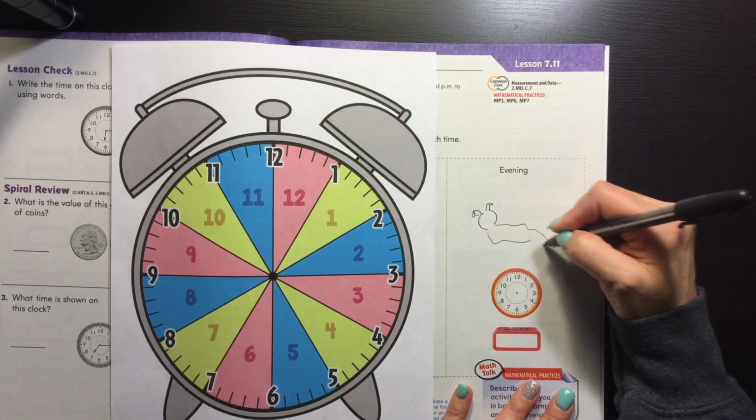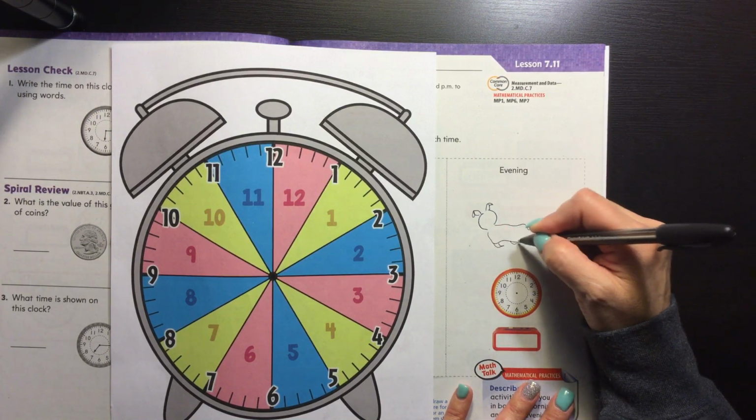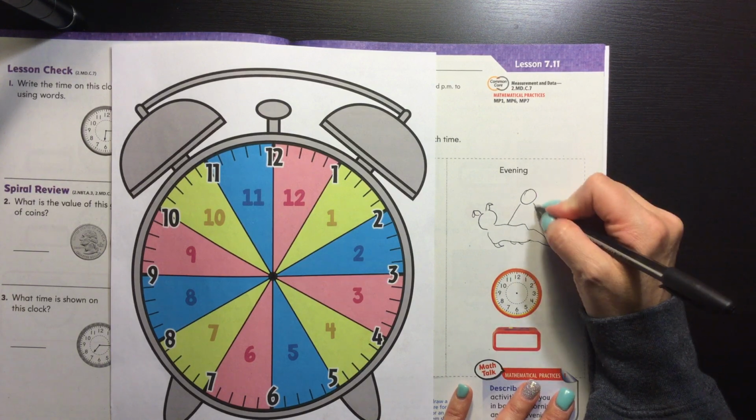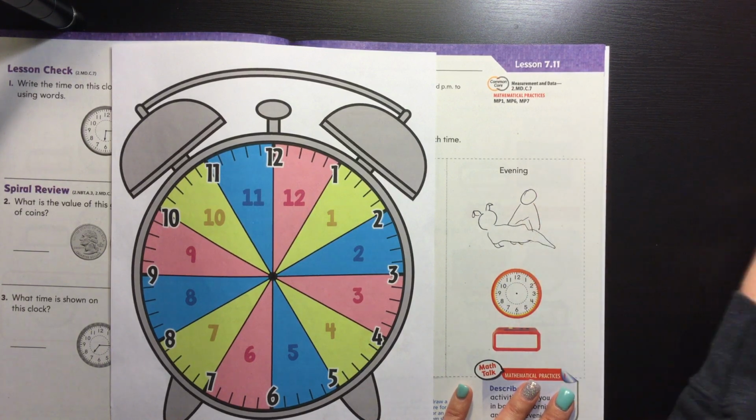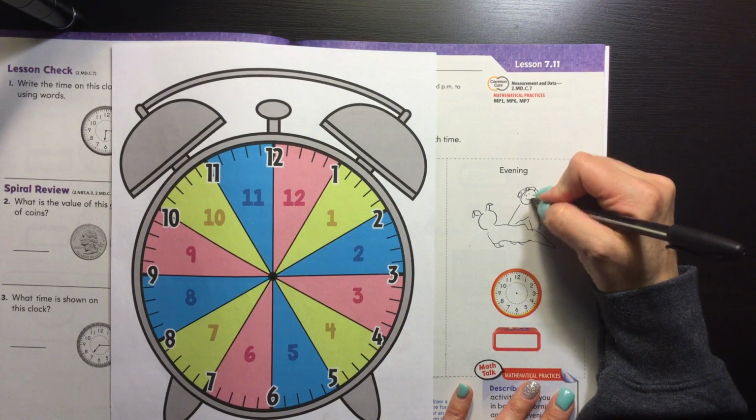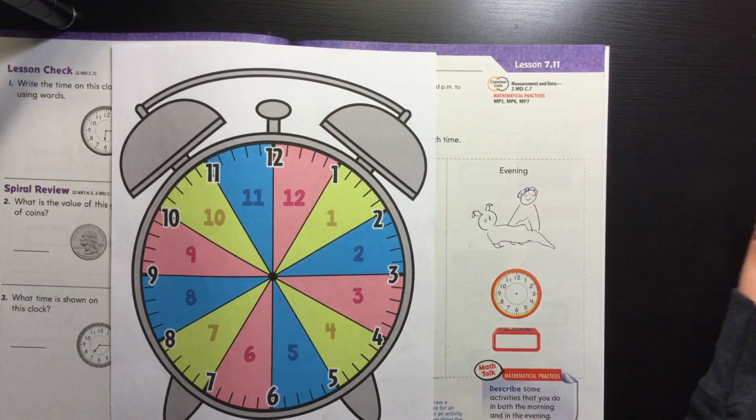You all know that Mrs. Young doesn't draw that well. And there's his legs, and me snuggling with him. All right, so I snuggle with my dog in the evening. So just draw a quick picture of something that you do in the evening. Pause the video and show what you do in the evening.